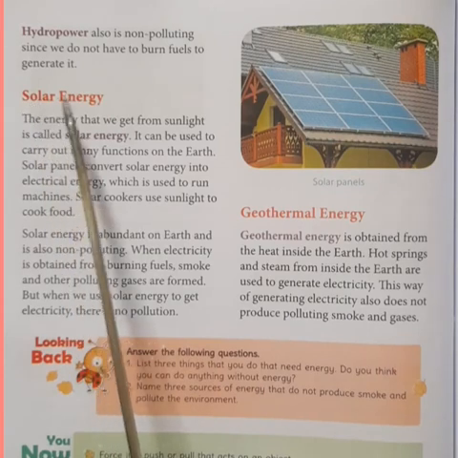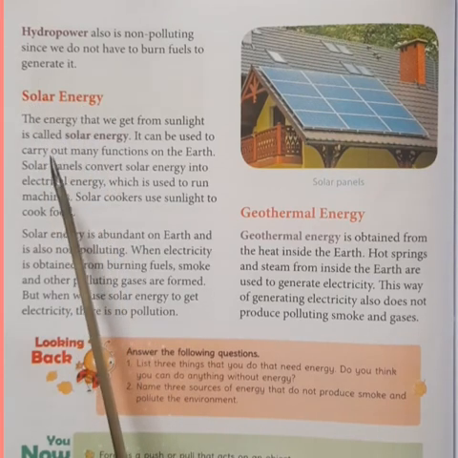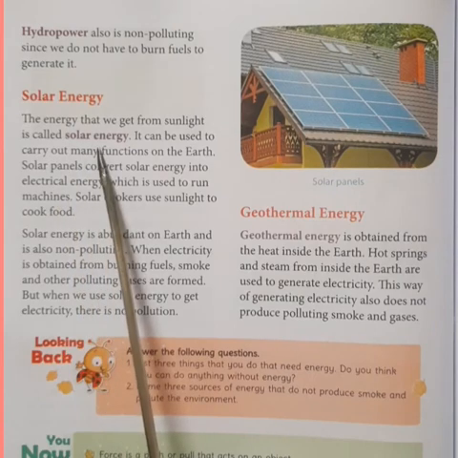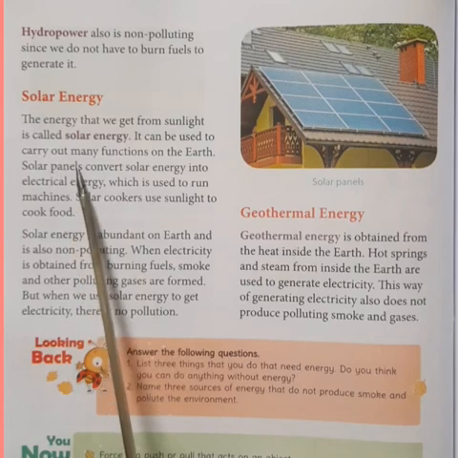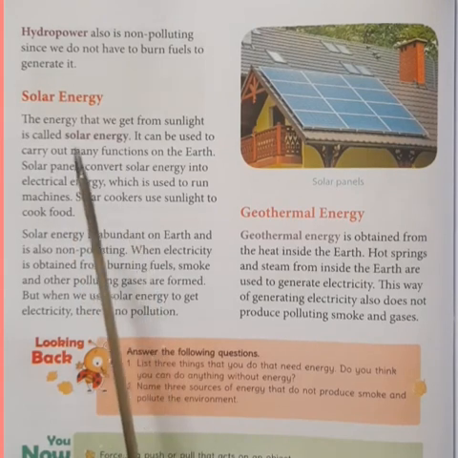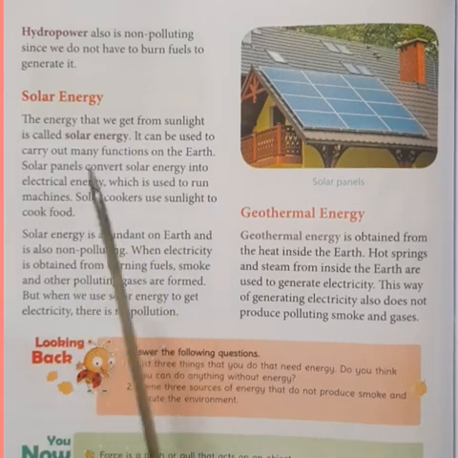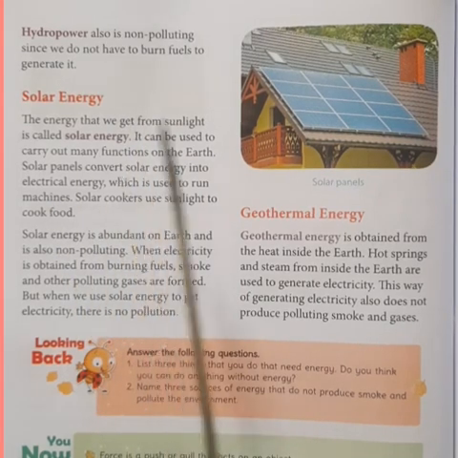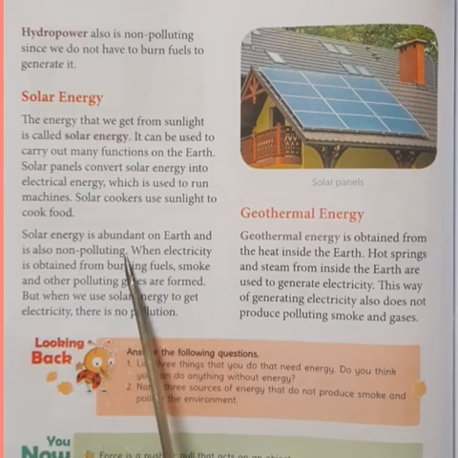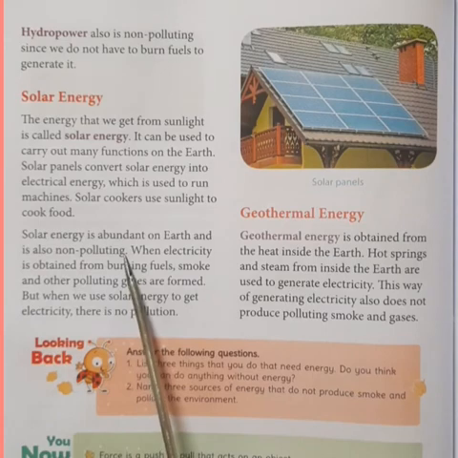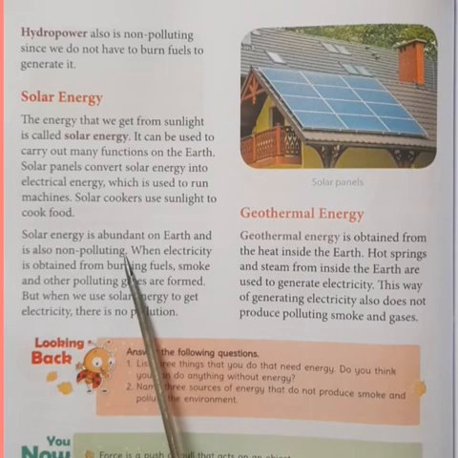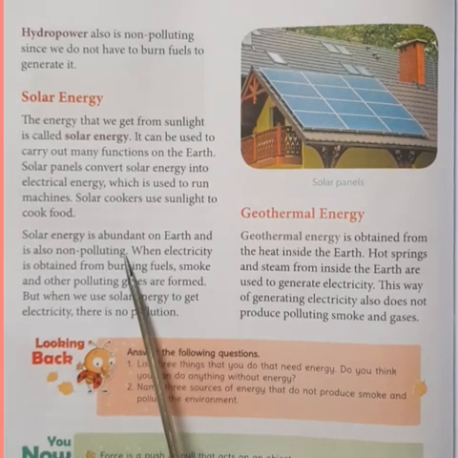Next, let us study about solar energy. The energy that we get from the sunlight is called as the solar energy, and we use sunlight in many ways by using solar panels or solar cookers or solar water heaters, isn't it? Yes, it can be used to carry out many functions. Solar energy is abundantly found on earth.